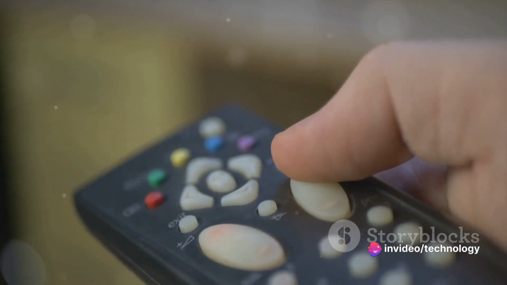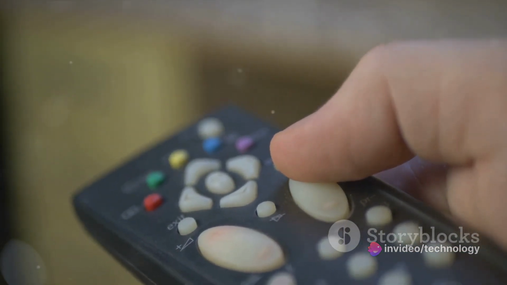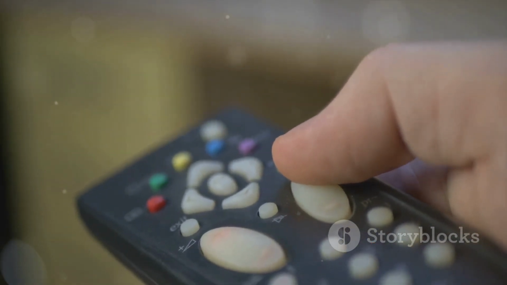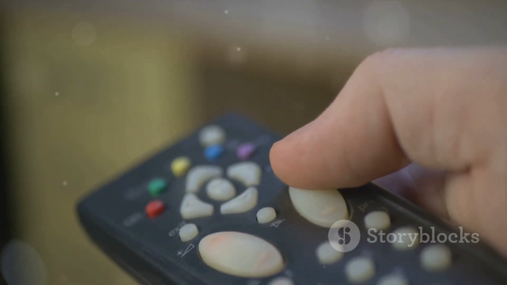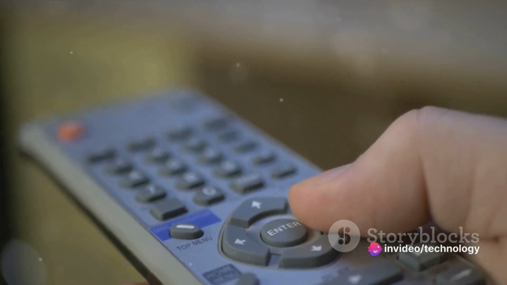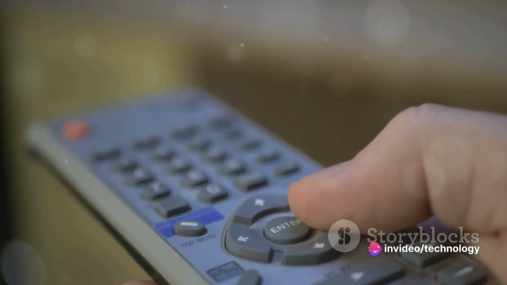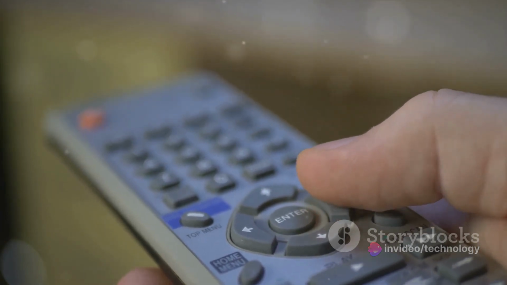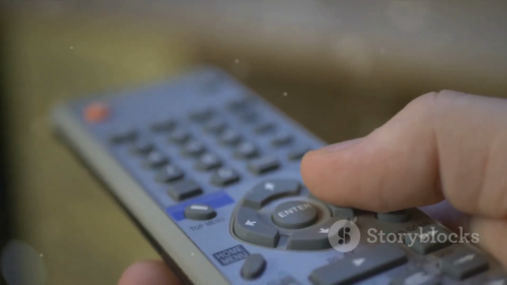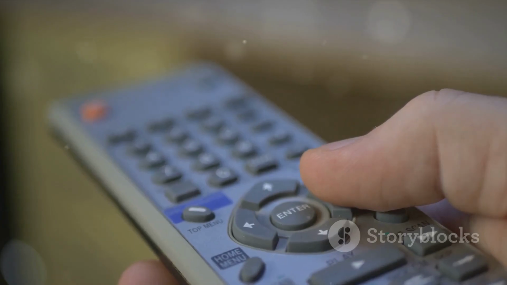We've also looked at real-world applications of polymorphism. Think about how a single button on a remote control can perform different actions depending on the device it's connected to. That's polymorphism in action. Or consider how a mobile phone can take on multiple forms, such as a camera, a music player, or a web browser, all based on user interaction.